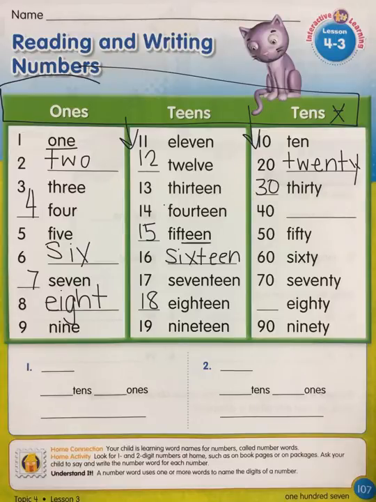30, 40. Ooh, this one's different than spelling 4. It's F-O-R, and then T-Y. 50, 60, 70, 80. Make sure you have that written on your paper. If you needed to pause at any time, that is fine, or rewind.